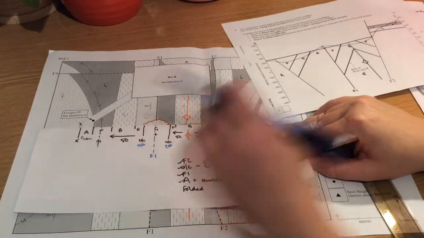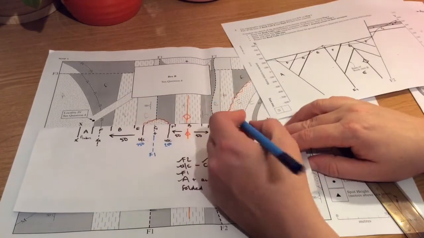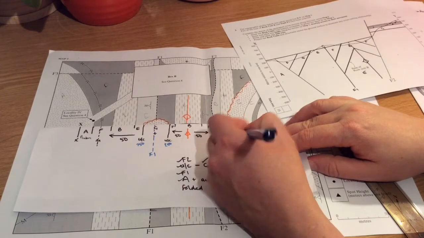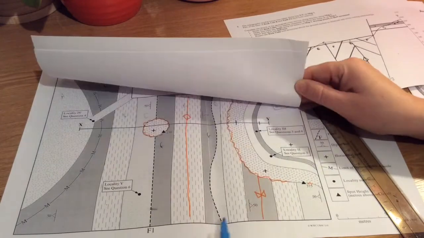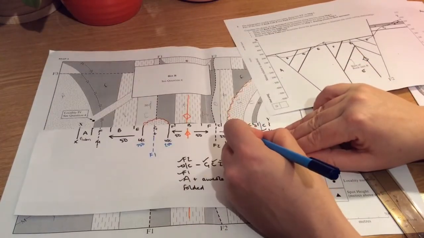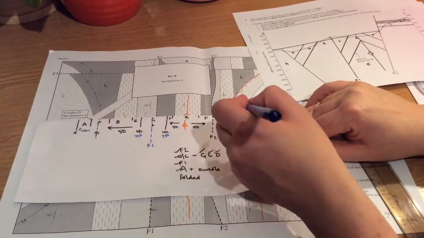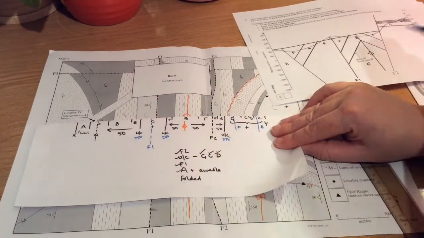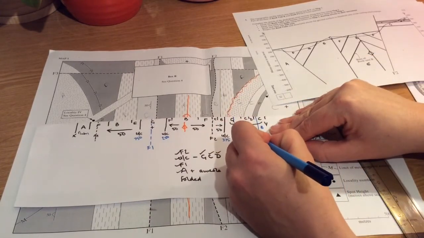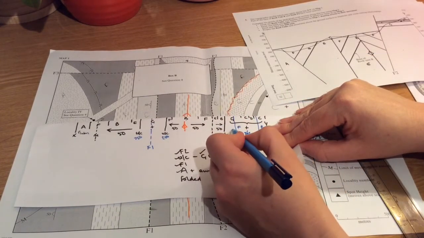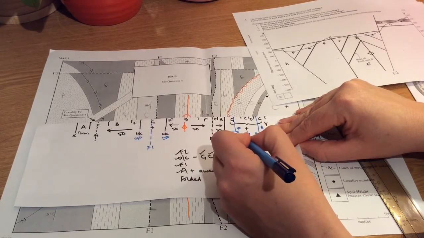I'm going to mark this on here using a different colour because I know it's the base. So this point there, this point here. So this is the start of rock unit F on here, and then it's the start of rock unit B on this side. I'm just going to mark on that I've got a synform in this particular area. They're going 50 that way, and this one's going 50 in that direction.